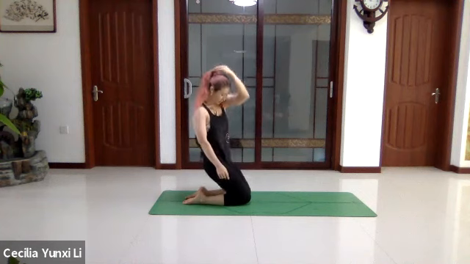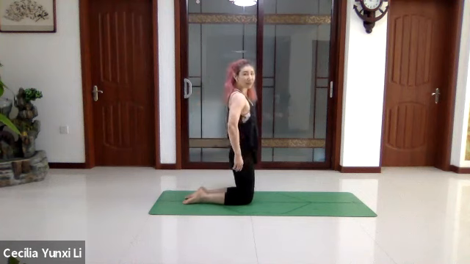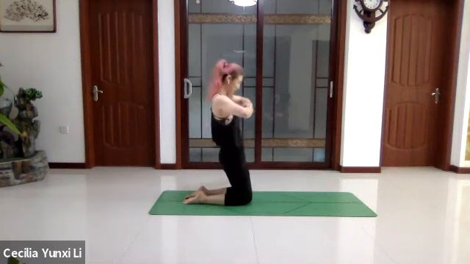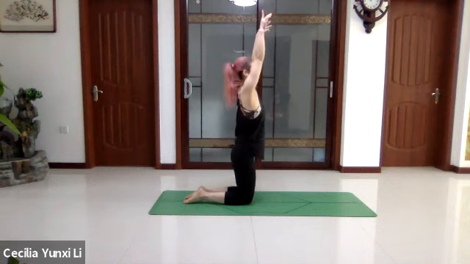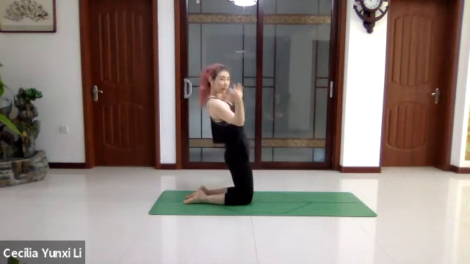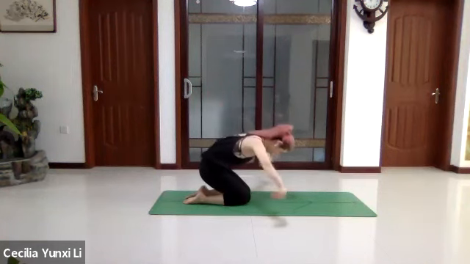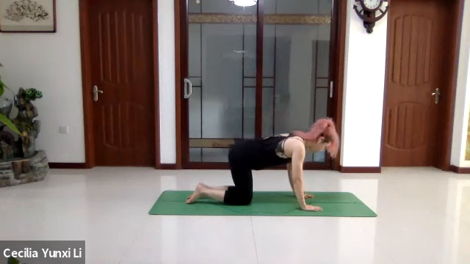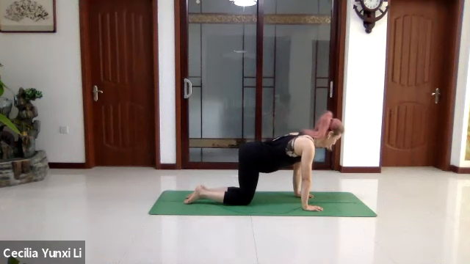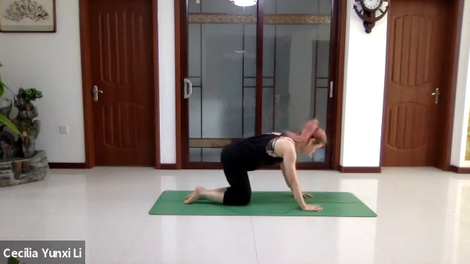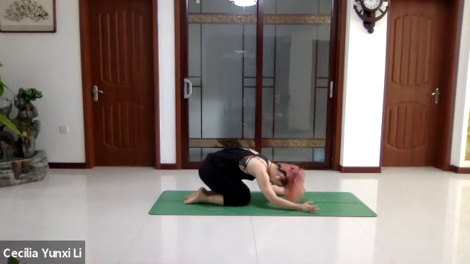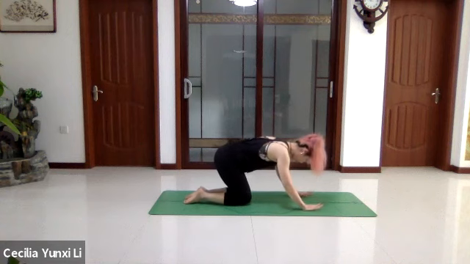Then release. Hands together. Hands together. Reach up. Release. Come down. Cow. Feel your back raise. And cat. Feel your lower belly. Come back again.